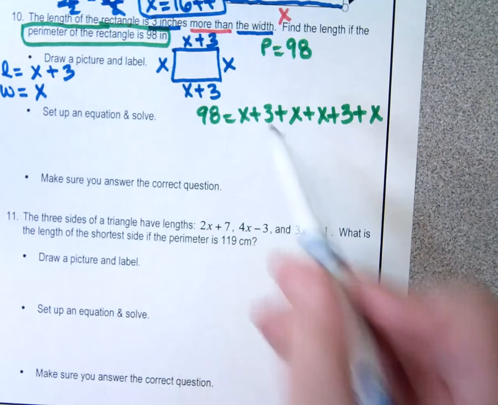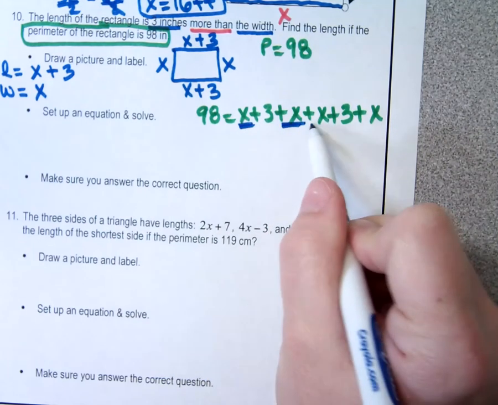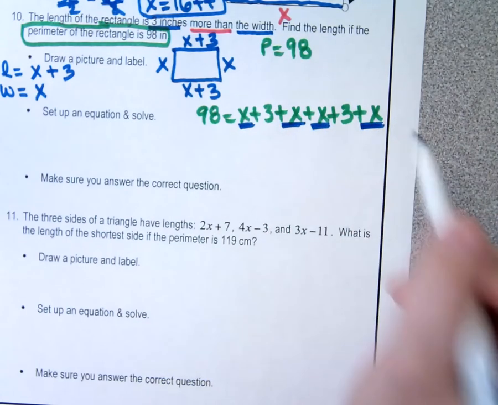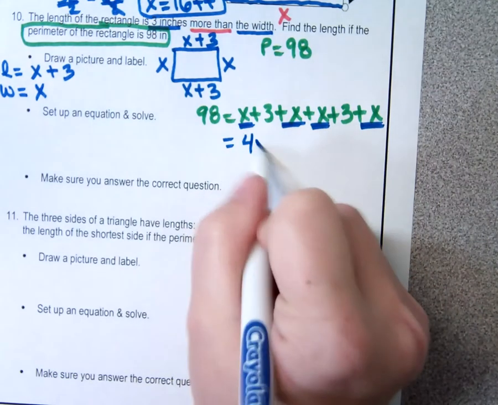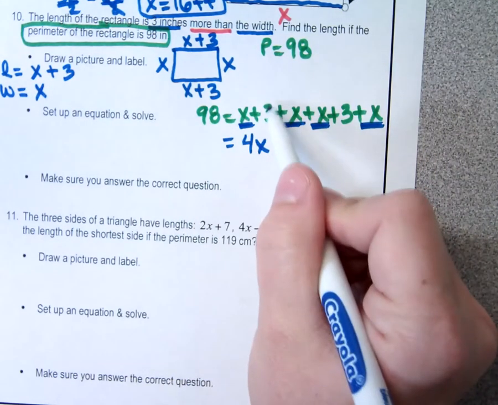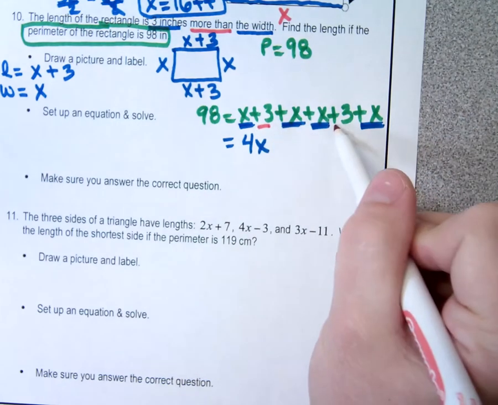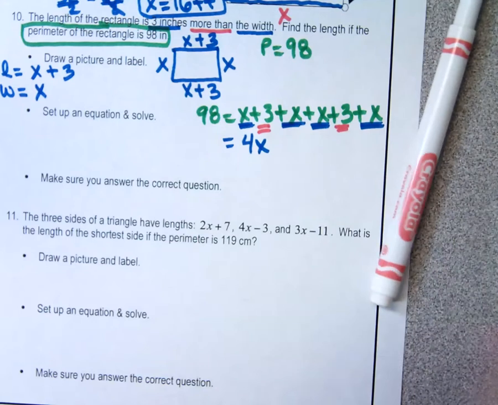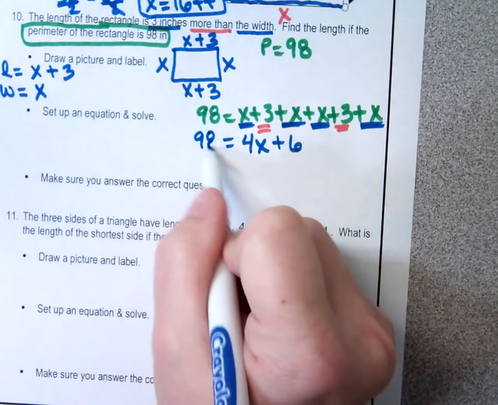Since I have like terms on my right-hand side, I'm going to combine those. So what would I get if I added X plus X plus X plus X? 4X. I also have constants I can combine. What do you get if you combine the constants, the positive 3 and the positive 3? A positive 6. And then I bring down my 98.